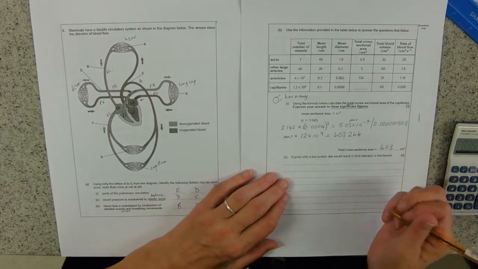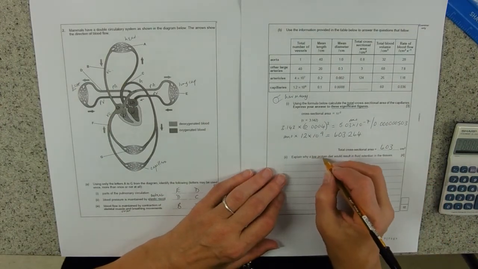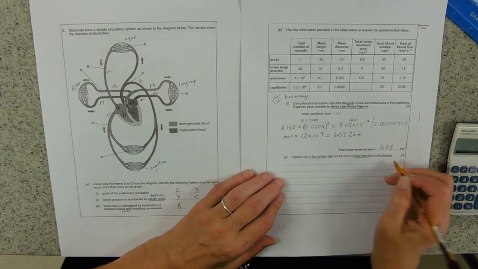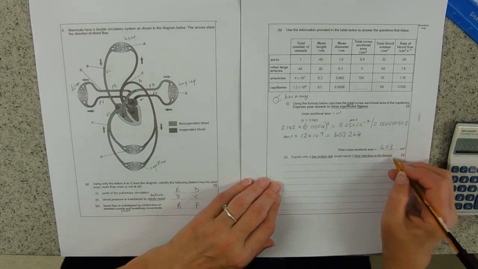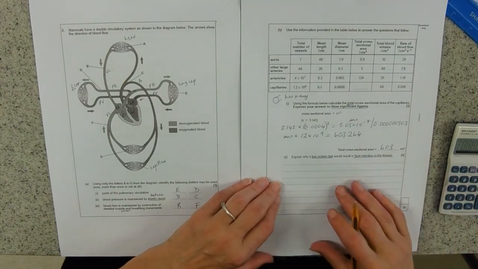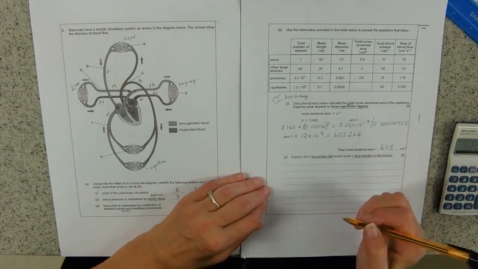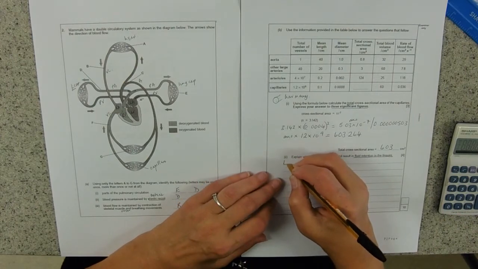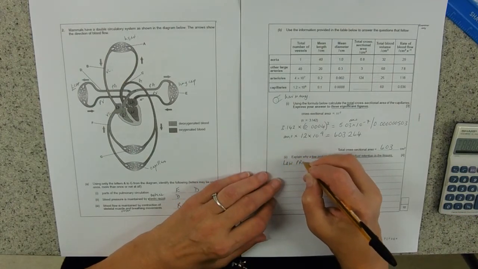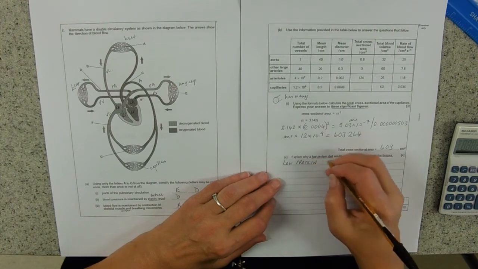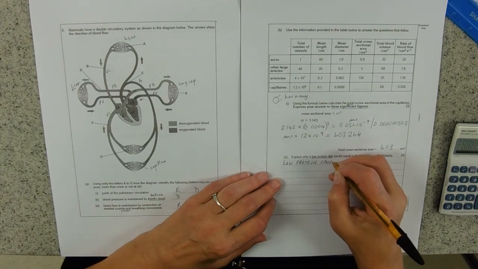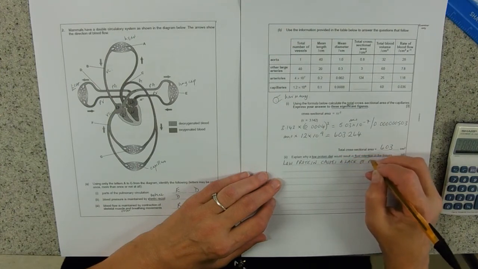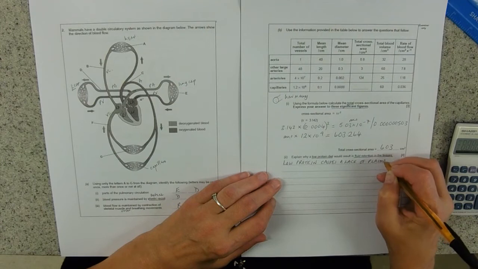So moving on, explain why a low protein diet would result in fluid retention in the tissues. And we certainly did this as one of our examples of how you might get edema. So, low protein diet causes a lack of plasma protein, is the first thing to say.